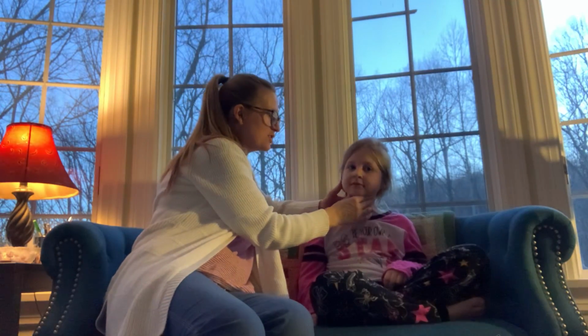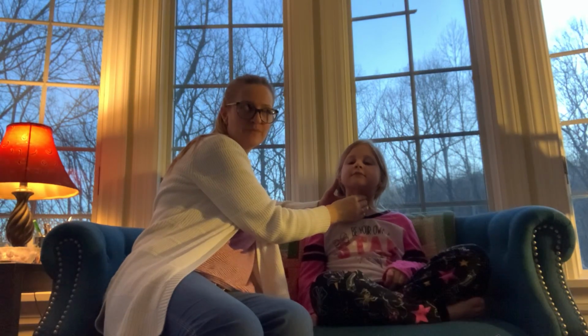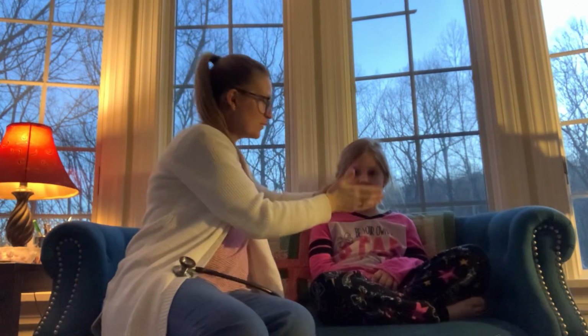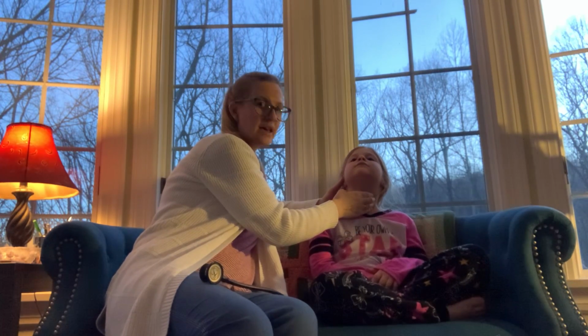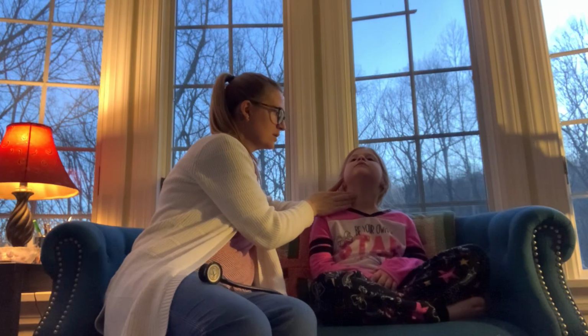Good job. Now I'm going to palpate the thyroid. So I'm going to have the patient just look up a little bit and swallow. Very good. The next thing we're going to do is palpate the carotid arteries. So one on each side, have the patient lift their neck. One on each side.